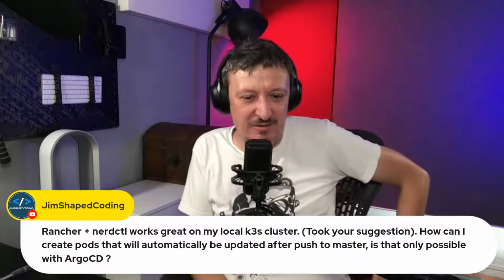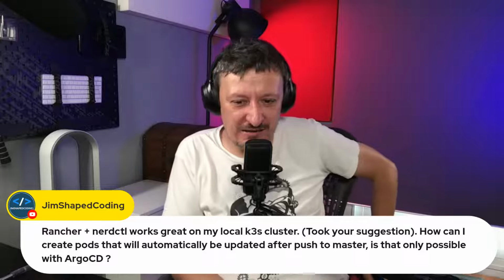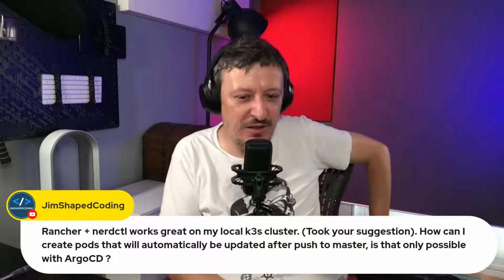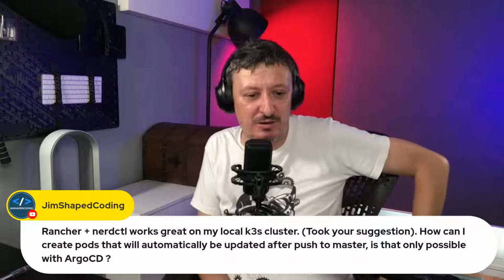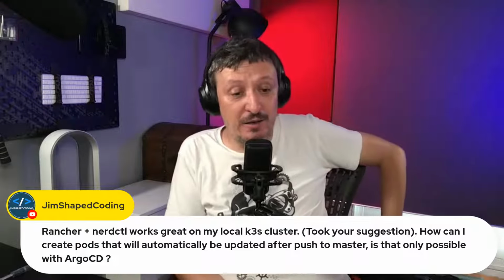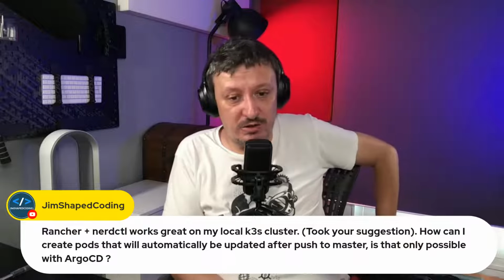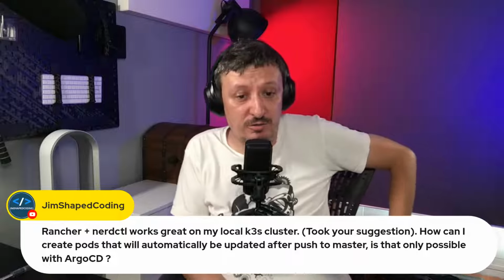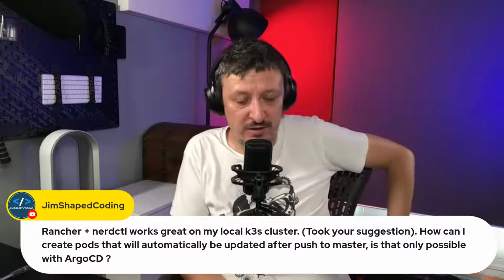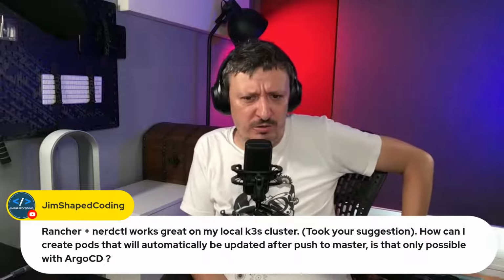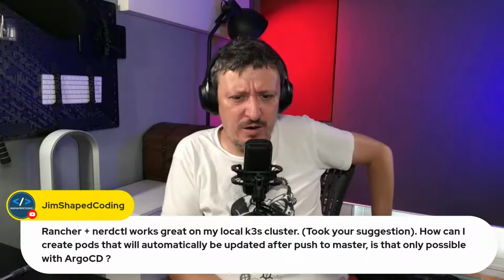Rancher and Nerdcuttle work great on my local Kubernetes cluster. Excellent. How can I create pods that will automatically be updated after a push to master? Is that only possible with Argo CD? First, no, it's not possible only with Argo CD. You can have pipelines pushing it there or other GitOps tools. But I'm not sure whether you want to do that, really, if it's a local environment.